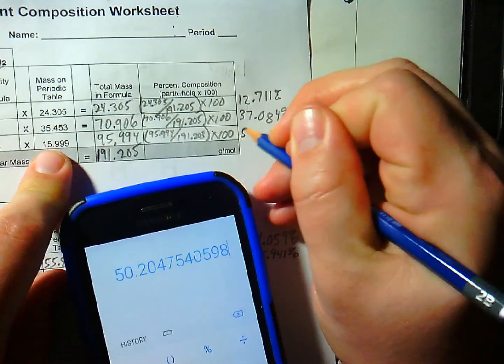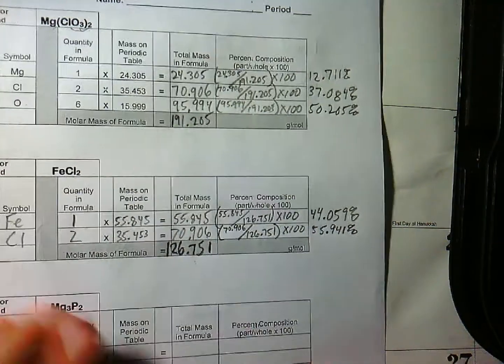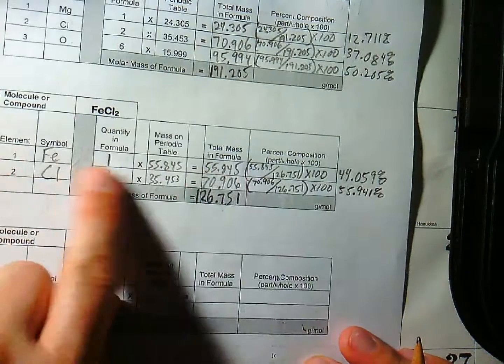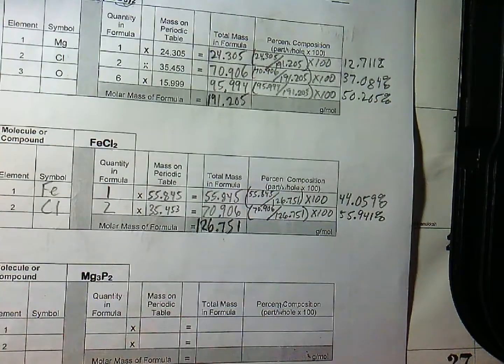And it is 50.205%. Alright, so there's another example. Started off by doing this part for you. We finished the math. Down here you got to do everything. So easy, don't get confused, don't make it harder than it is.